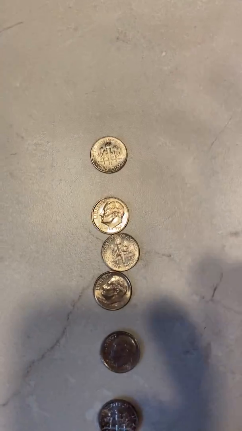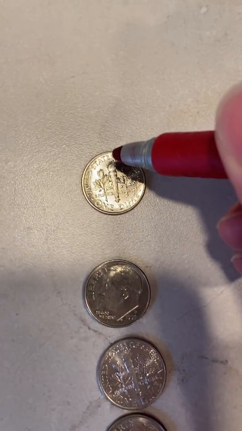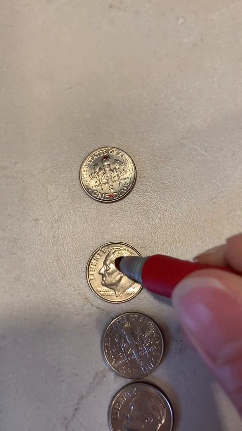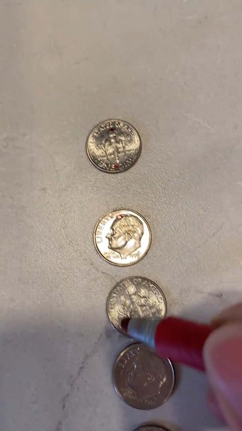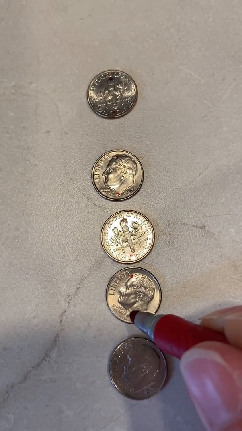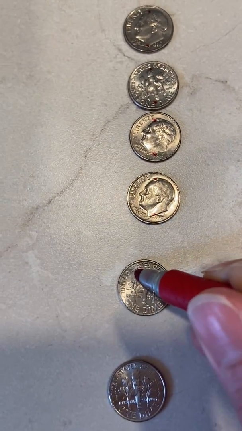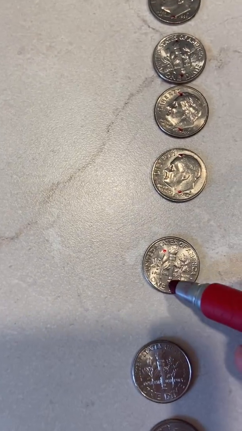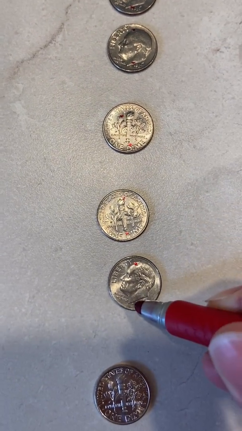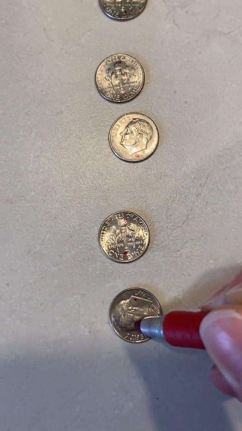And if I were going to count them up, I would think about my touch points like we talked about in school. And I would count them like this: 5, 10, 15, 20, 25, 30, 35, 40, 45, 50, 55, 60, 65, 70, 75, 80, 85, 90, 95, 100.